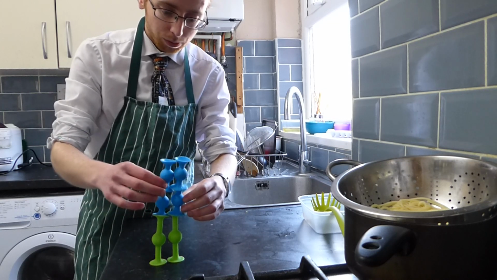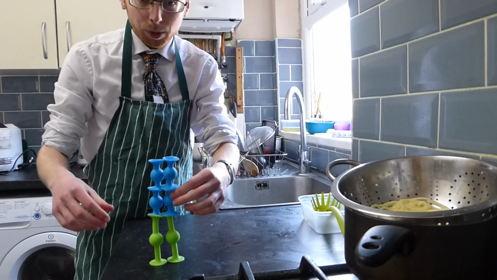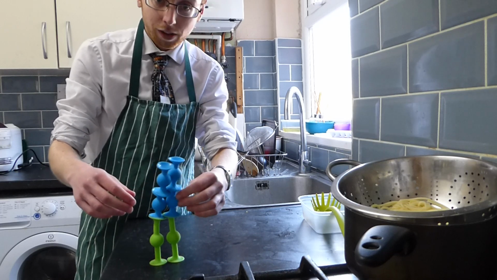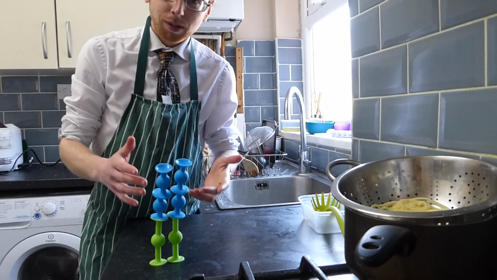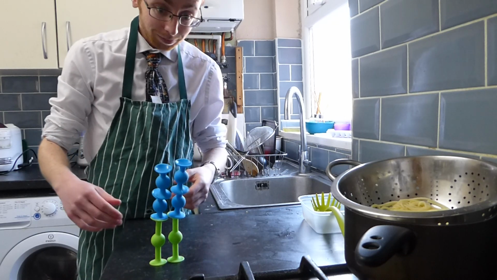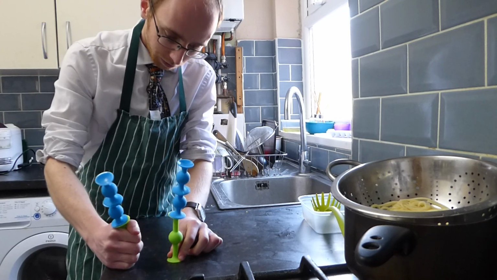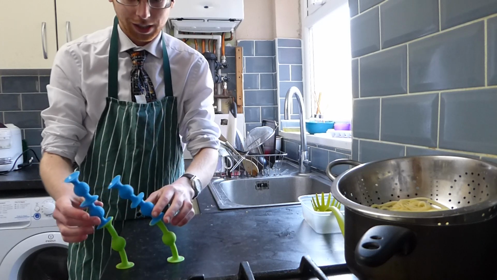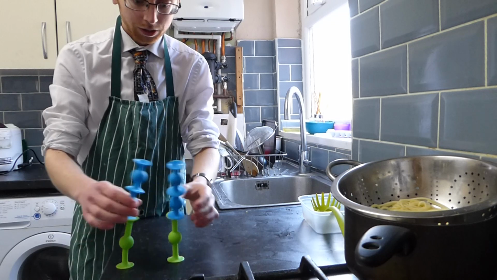Now, let's try and push this one and see how flexible it all is. Well, it's not, at the moment, particularly flexible. It's quite a rigid polymer because of how close those two chains are together. I can add something in called a plasticizer, which has the effect of moving the chains further apart. Now if I try and test their flexibility, it's actually a lot better.